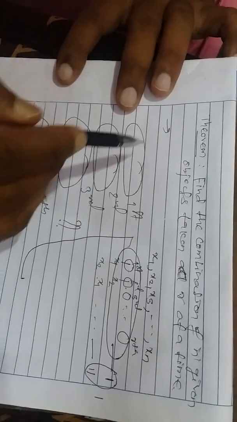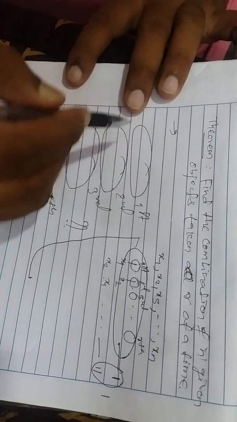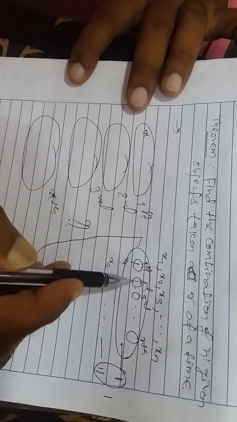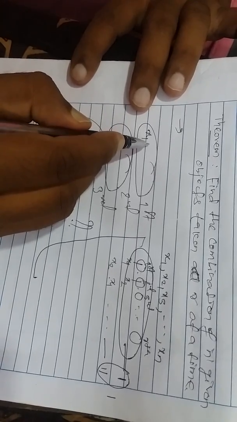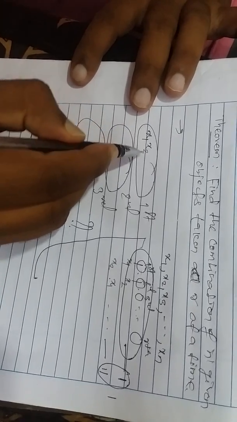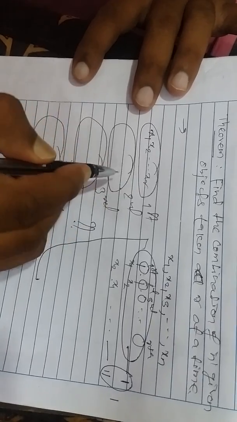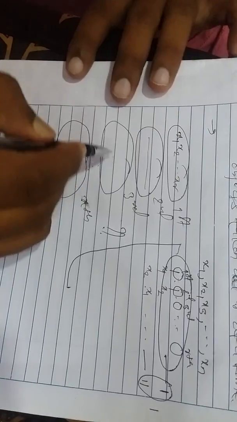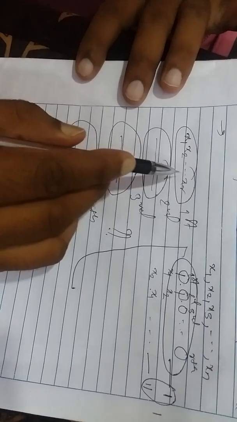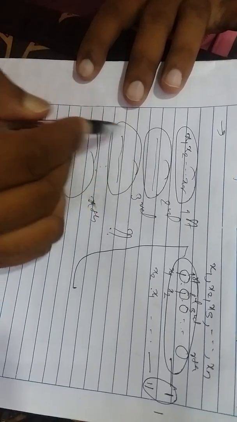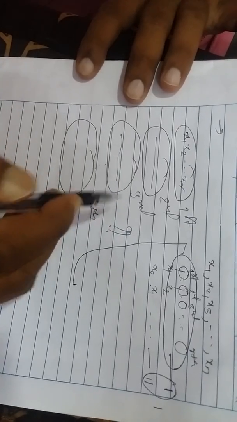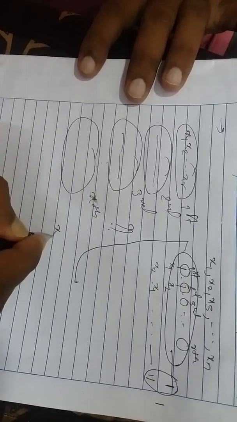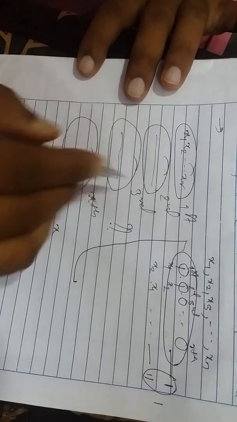Now let us consider how many components are there in each combination. Because you have filled r places, there are r objects in each combination. Suppose the first one is x1, x2 up to xr. The second one may be different from this one. The third one may be different from this one. Suppose x such arrangements can be made, so we have to find the value of x.